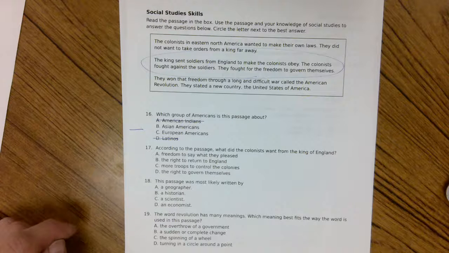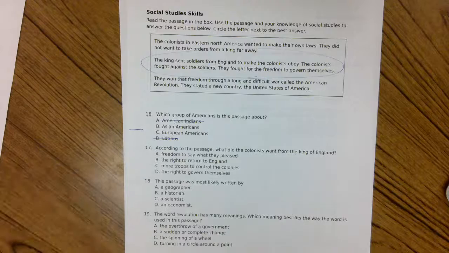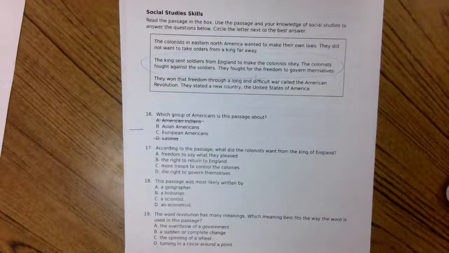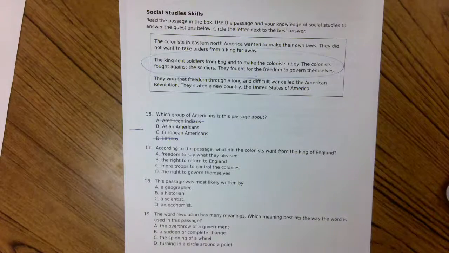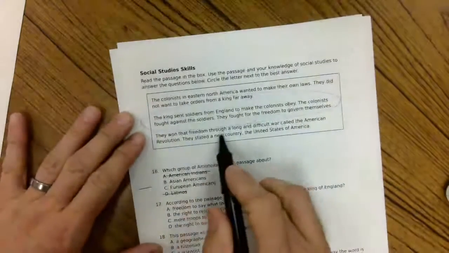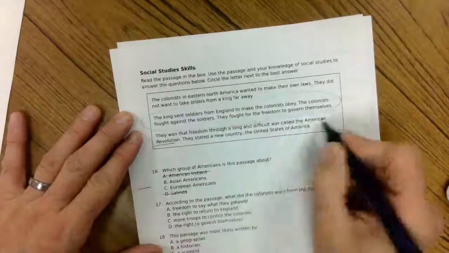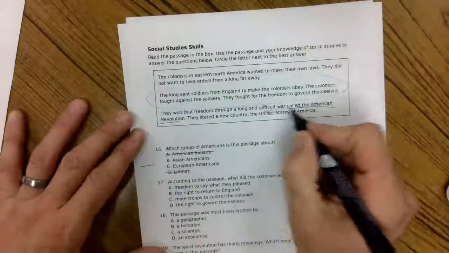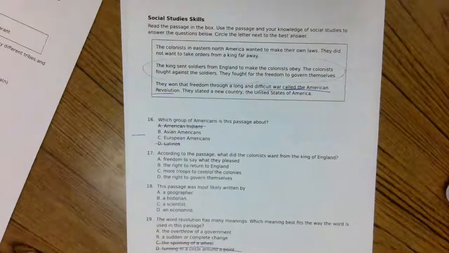Okay. Number 19. It says, the word revolution has many meanings. Which meaning best fits the way the word is used in this passage? They won freedom from a long war called the American Revolution. A war called American Revolution. The overthrow of a government, a sudden or complete change, the spinning of a wheel, or the turning in a circle around a point. Now this is the other kind of revolution. So those want to be it. So I tried to help you out there to pick the correct answer. It's got to be A or B.